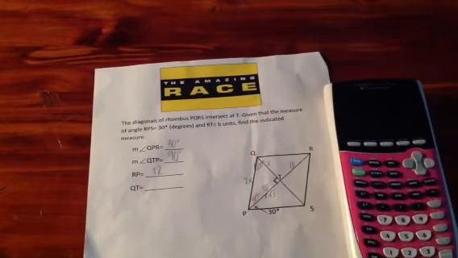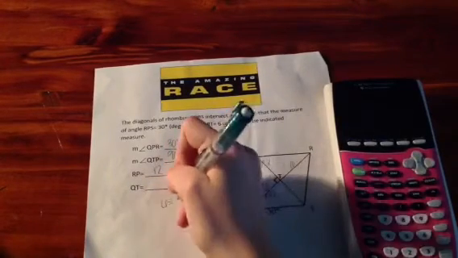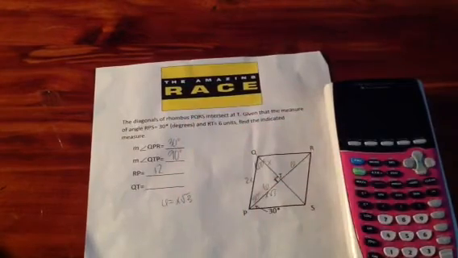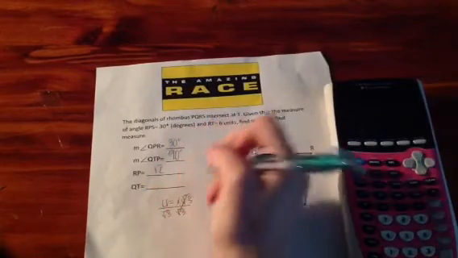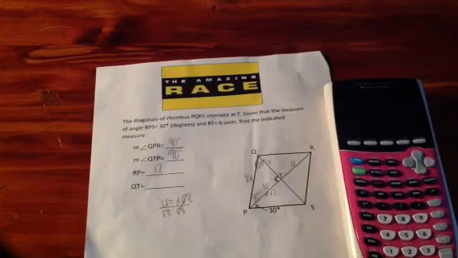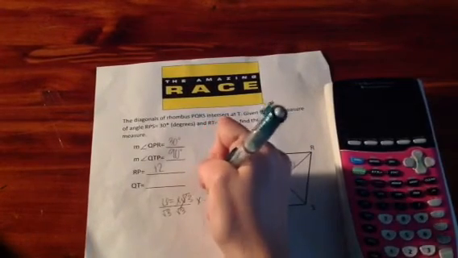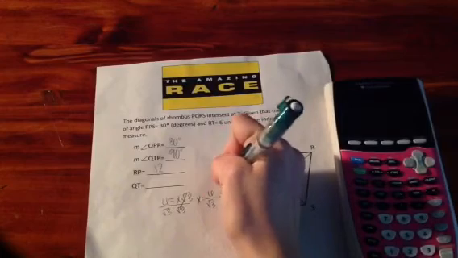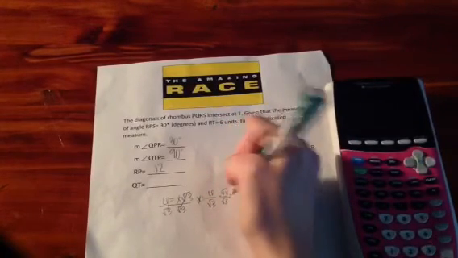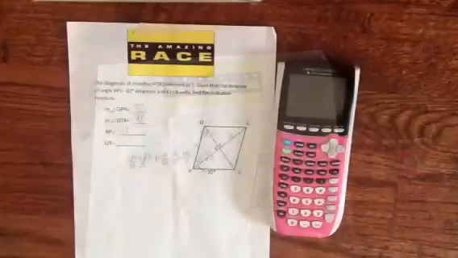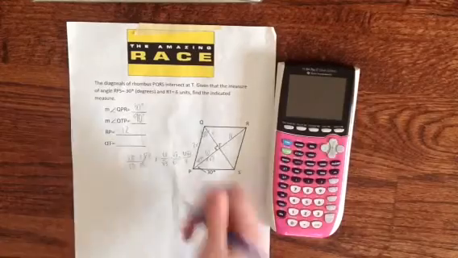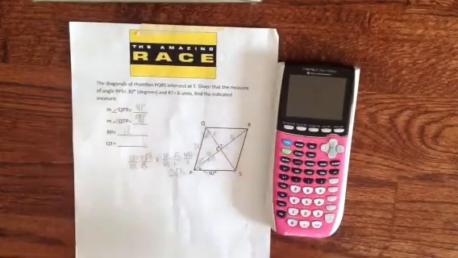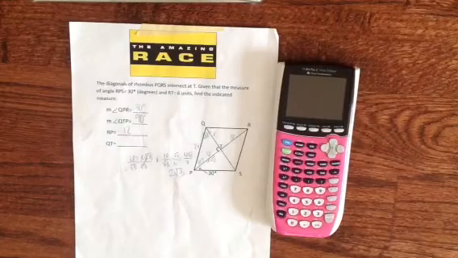So to solve for x, we have to do 6 is equal to x radical 3, and so we have to divide by radical 3, and since you can't have a radical in the denominator, you have to rationalize the denominator, so x is equal to 6 over radical 3 times radical 3 over radical 3 equals 6 radical 3 over 3. Next, you have to simplify the fraction. So 6 divided by 3 is 2, so it's 2 radical 3. So QT is 2 radical 3.